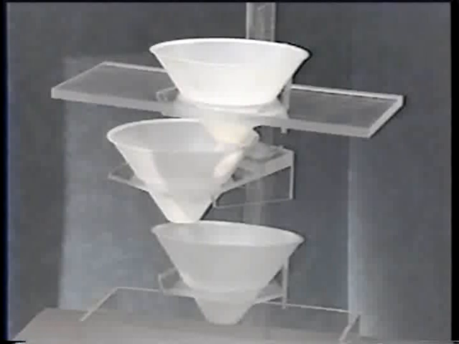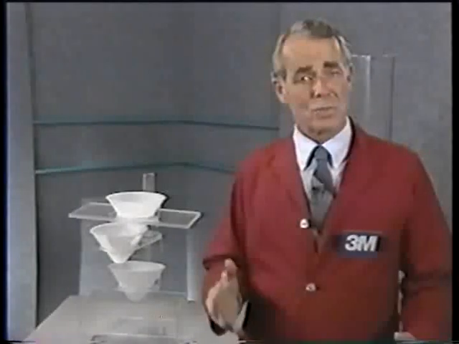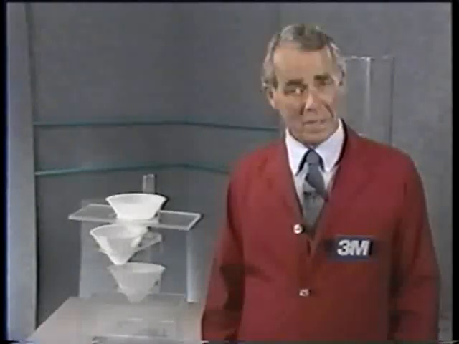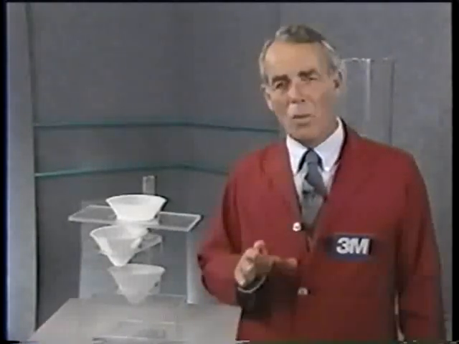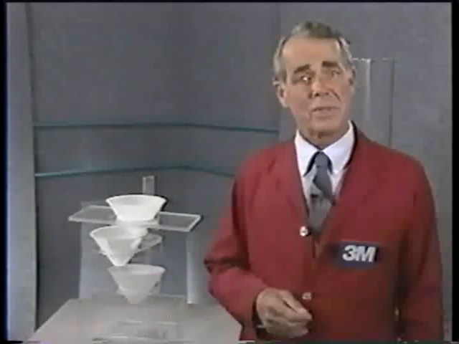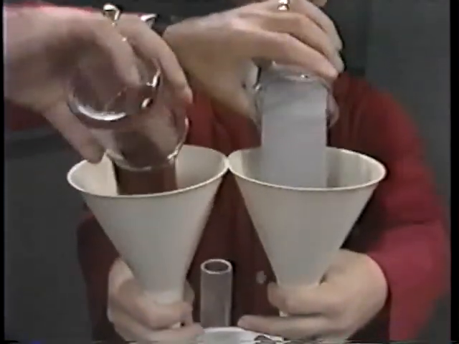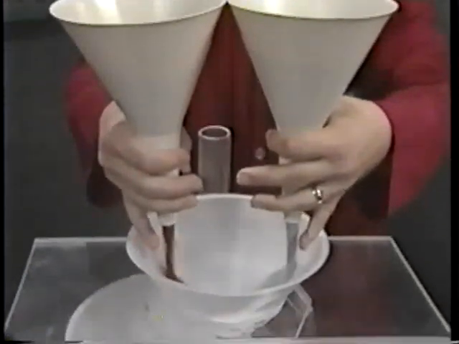These three sharply angled funnels are mounted offset to each other. This would be a good method of remixing material while recharging bins above the line. Watch what happens when we charge this funnel system with material that is as sharply segregated as you can get. We charge the top funnel with the red and the white granules in equal proportions.